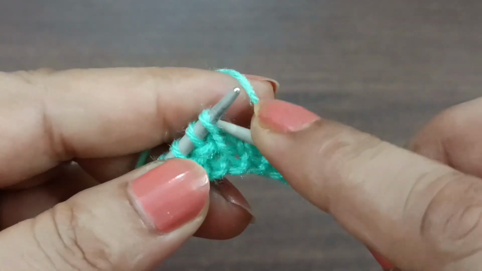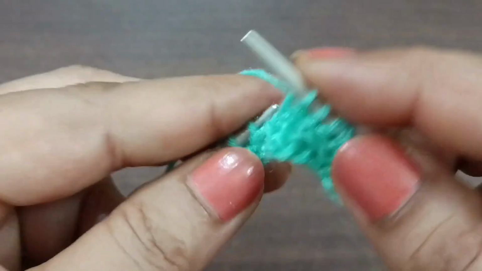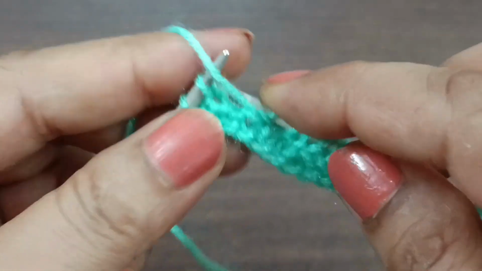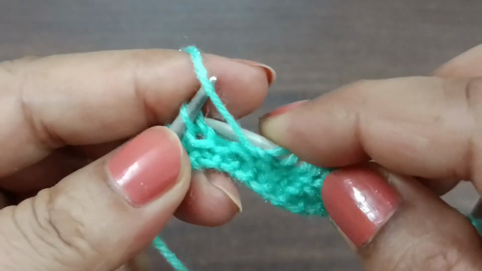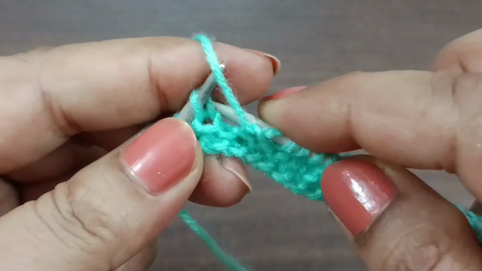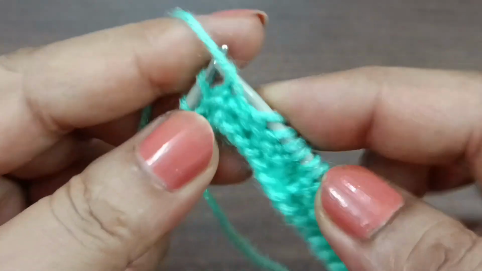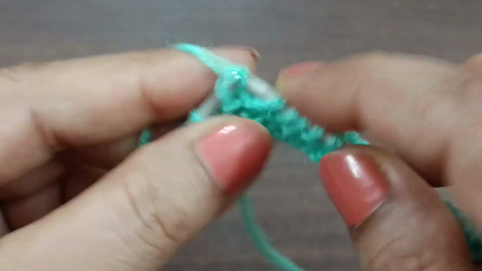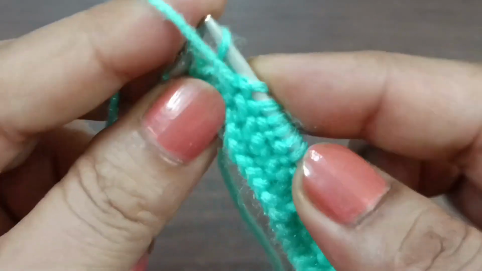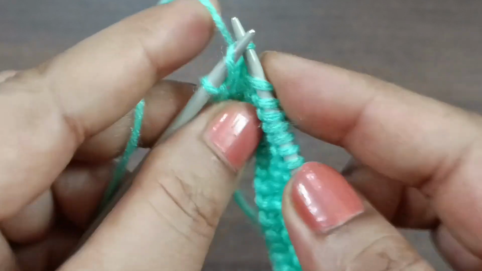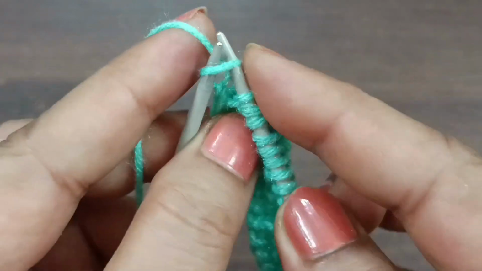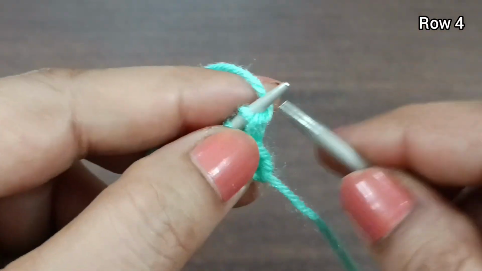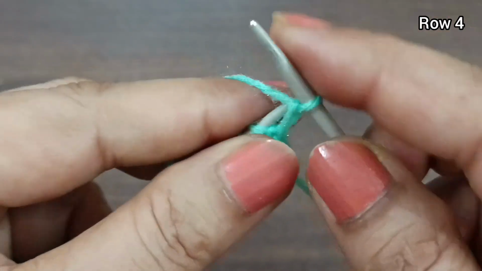So one more time. Knit 1, purl 8, knit 1. Last edge, knit edge from right side. Third row is completed now. This is fourth row and wrong side row.